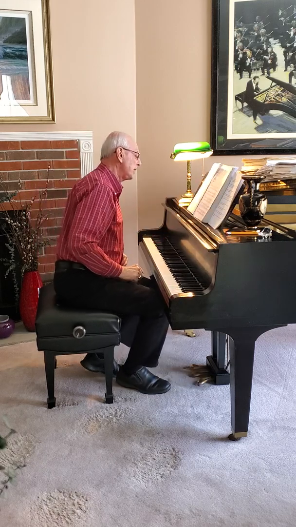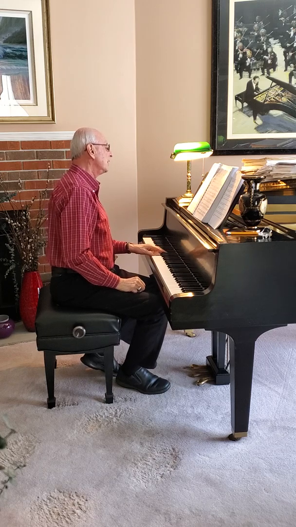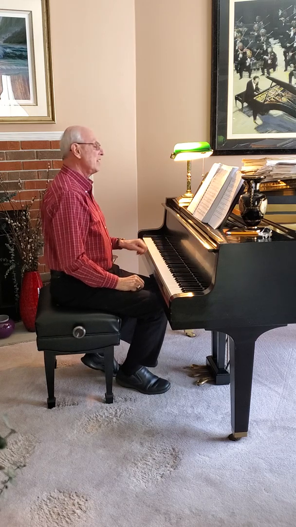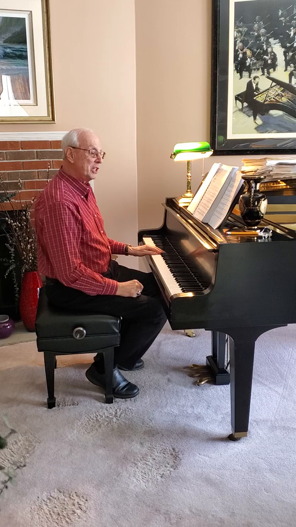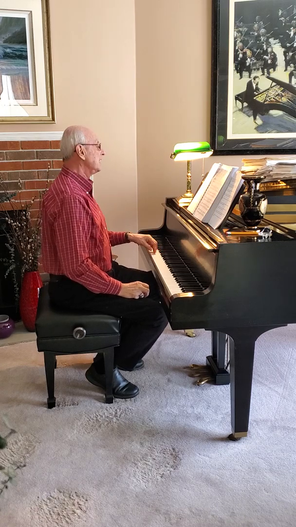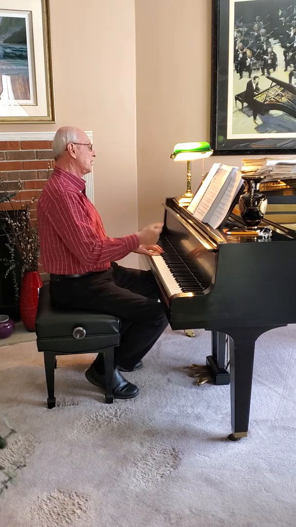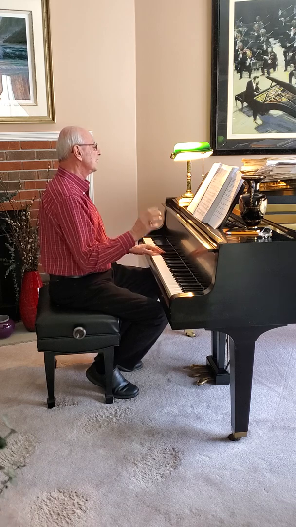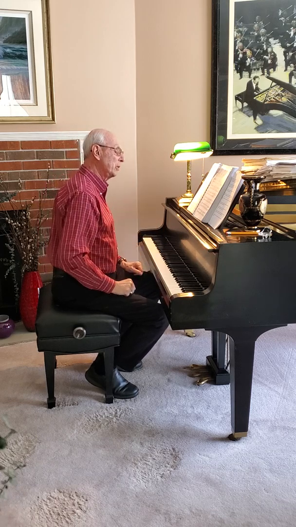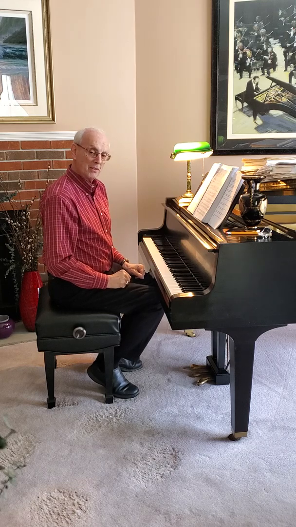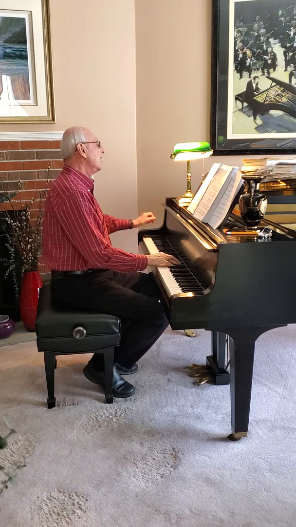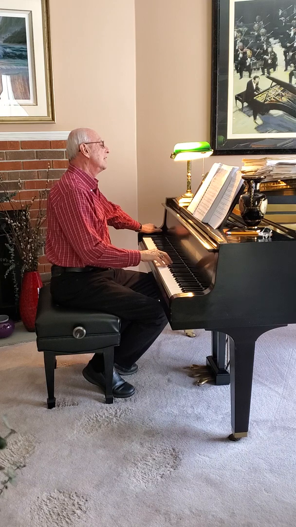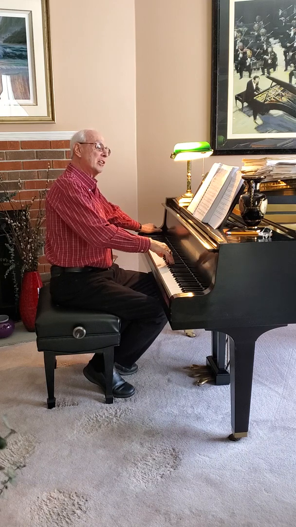The left hand just plays a bass line of G and D. It's the 1-5. Key of G, G is 1, D is 5. So the bass line is, that's all it is. We don't have to say another word about that. The right hand, staccato, slurred.